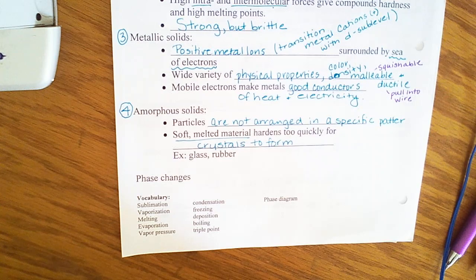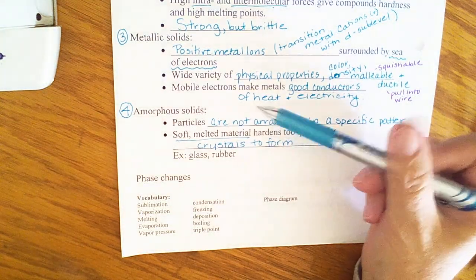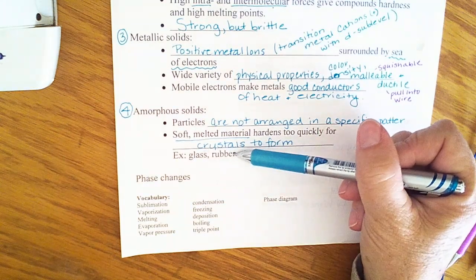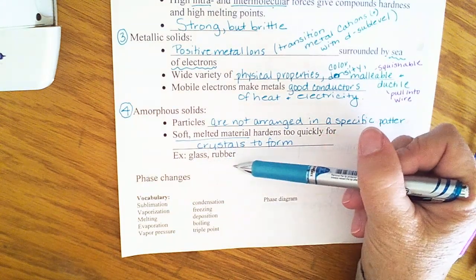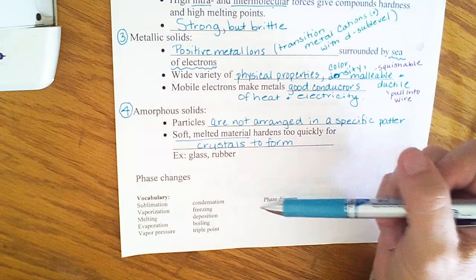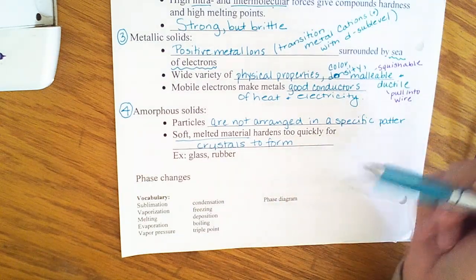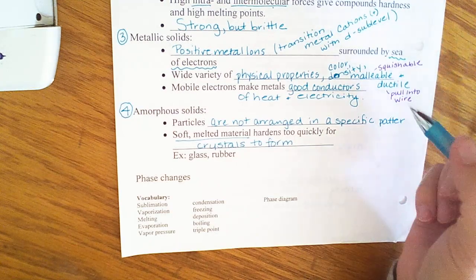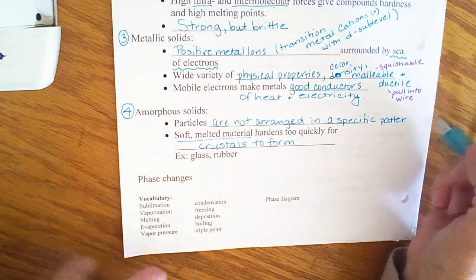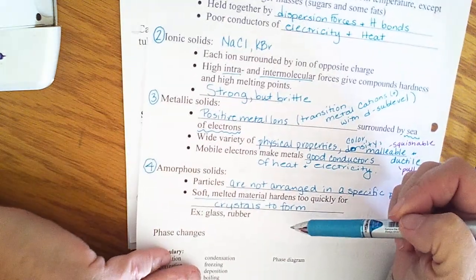The amorphous solids don't have a chance to do that, and so as a result of that, through science, you get glass and rubber, both of which are amorphous, and they are solid, so their particles don't move, but they're not in this distinct structure. Okay, now down at the bottom, that seems like a lot of flashcards to me. I'm just saying, a lot of flashcards.